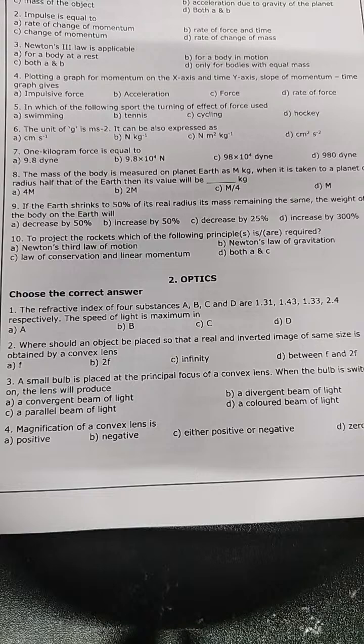Manohar, Kavita, Darshini have answered. Yes, the right answer is option D, both A and C.